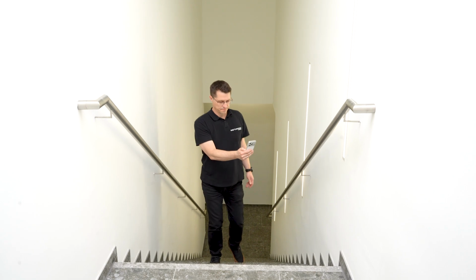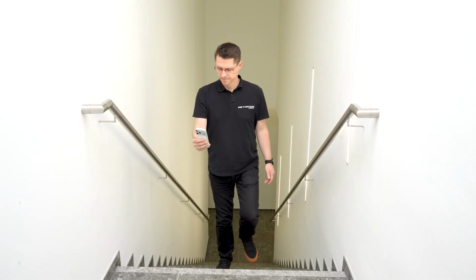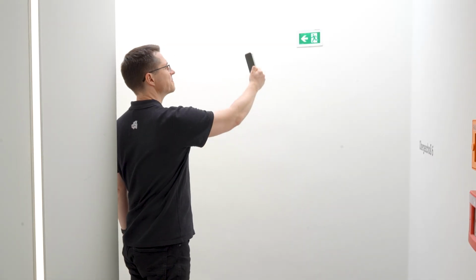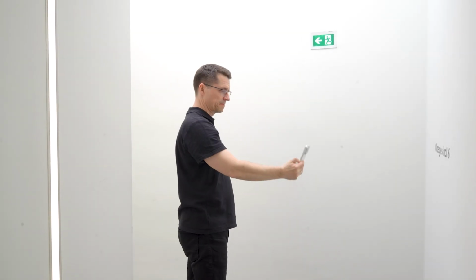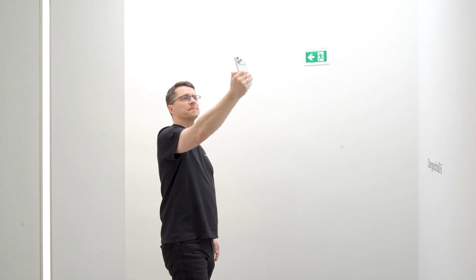Then walk slowly up the stairs, holding the device facing forward. Once you reach the top, end the section, and then add a new section for the upper area. After that, you can move on to the next rooms as usual.